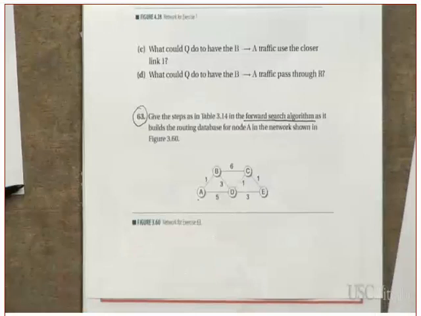So the cost is 1. That's the cost. And the other cost is what? From A to D is 5, and the cost to reach D through D is 5. D, 5, D. Okay, good.